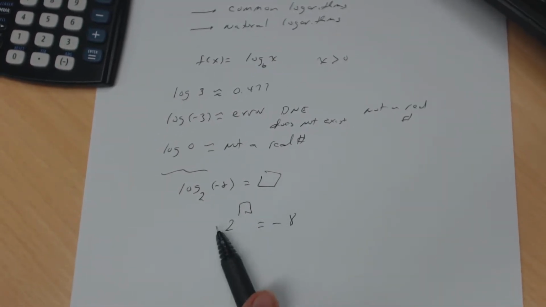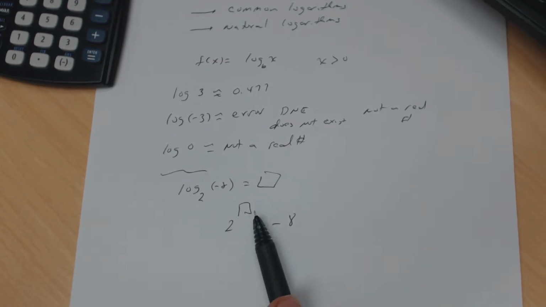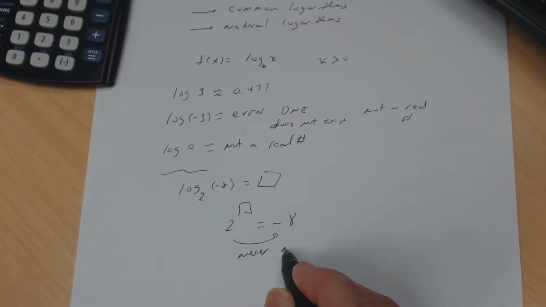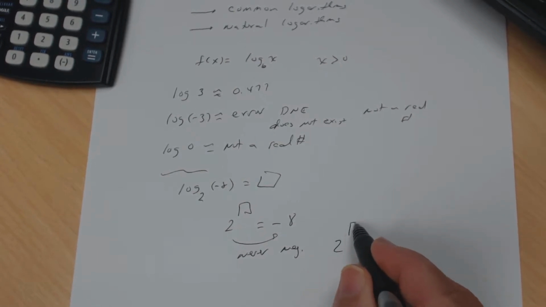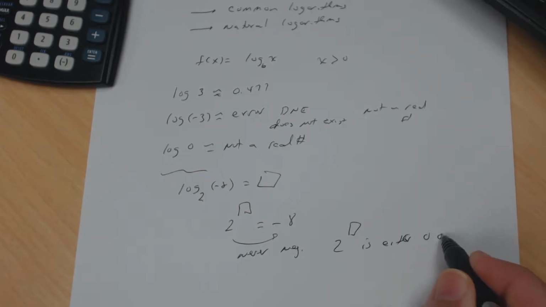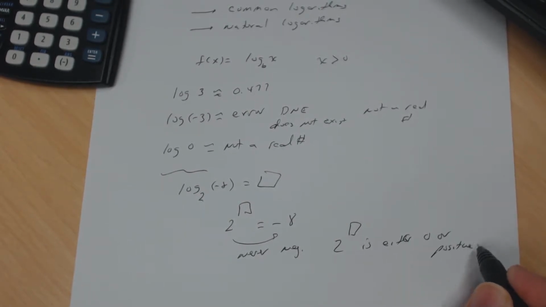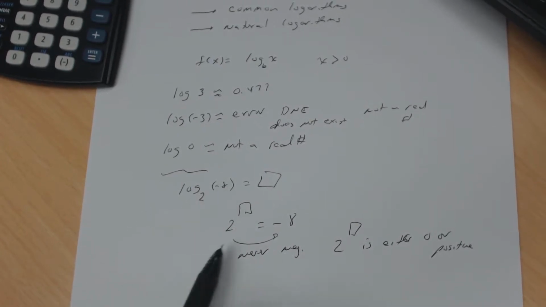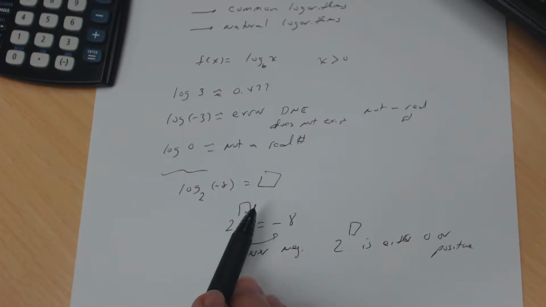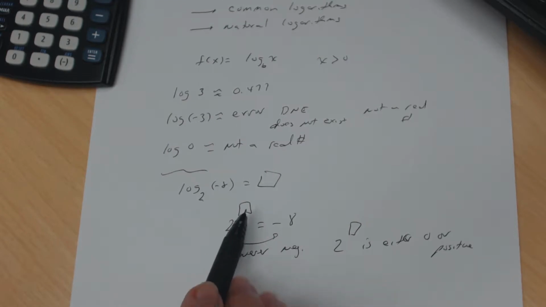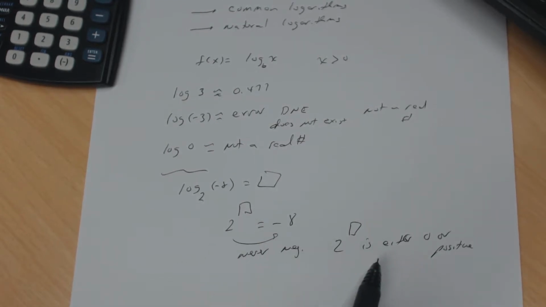Well, remember the base is 2. It's positive. So a positive number raised to any power is always going to be positive. It's never going to be negative. That's why the argument can never be negative, because this doesn't make any sense. 2 to a power is never going to be negative.